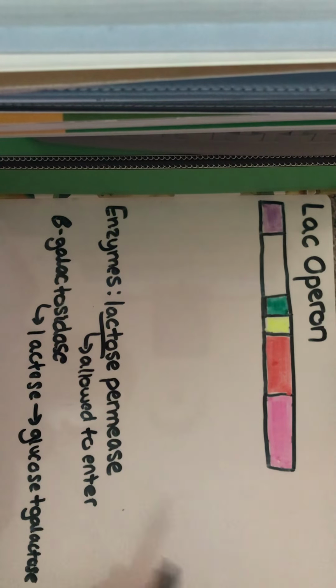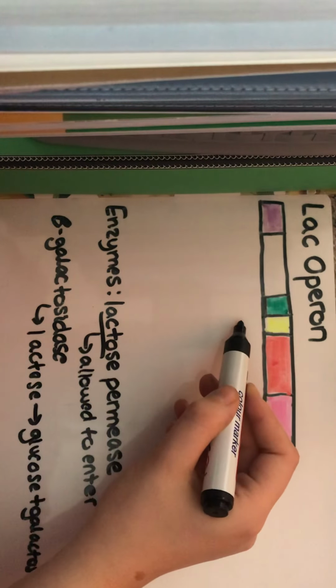So we can see how this is used, because if there was no glucose present, then we can use lactose to get the glucose. So the Lac Operon consists of a length of DNA, about 6,000 base pairs long, containing an operator region, which is here.